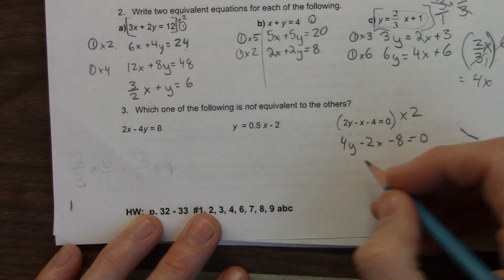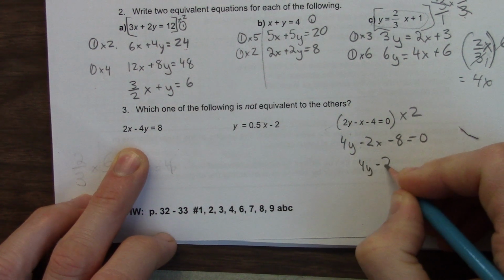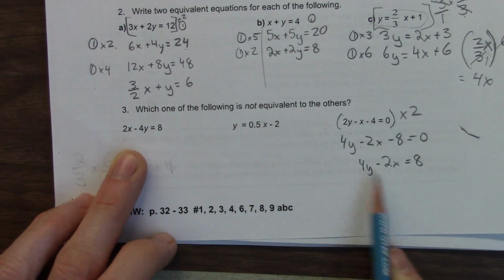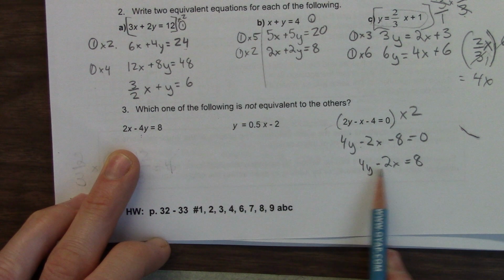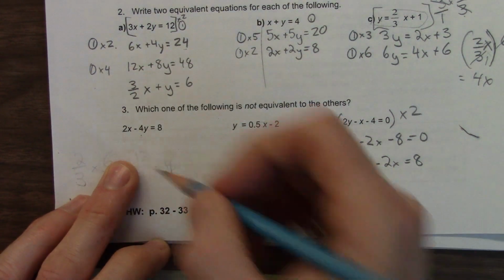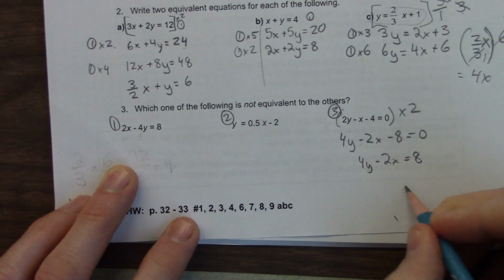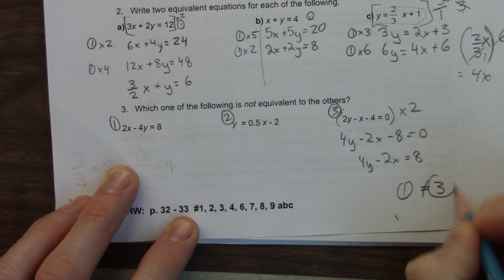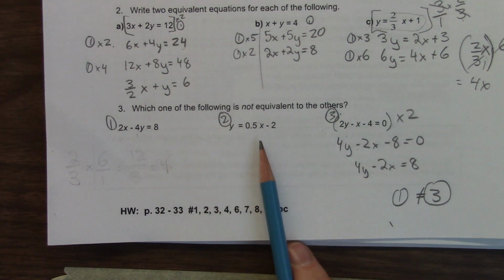Let's see. We get 4y minus 2x equals 8. Is this the same as this? It's not, right? Because the negative sign is different. So if this is equation 1, this is 2, and this is 3, 1 is not equal to 3. Agreed? Yeah. Ethan? If you multiply 2 by -4, you get the same equation as 1.